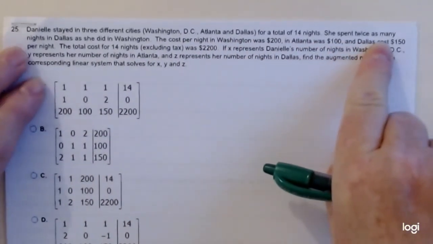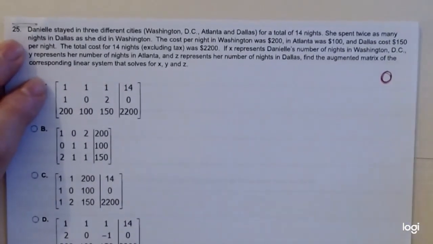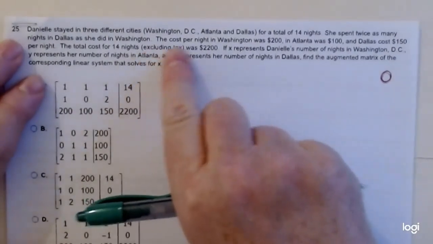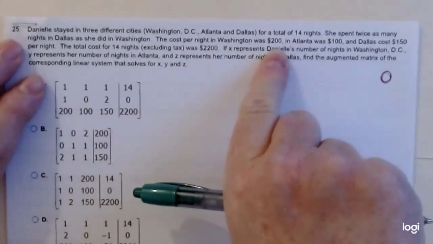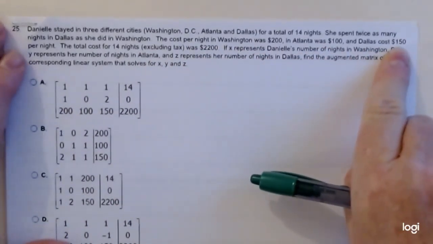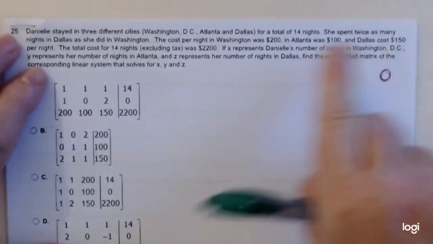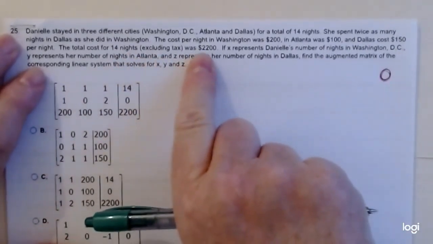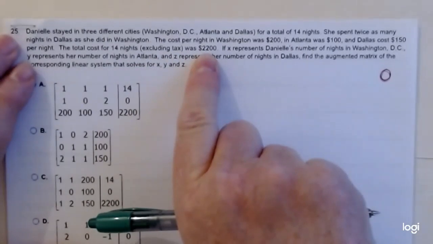She spent twice as many nights in Dallas as she did in Washington. The cost per night in Washington was $200. In Atlanta, it was $100, and in Dallas, it was $150 per night. The total cost for 14 nights, excluding the tax, was $2,200.